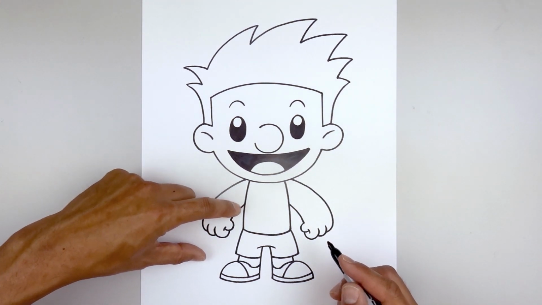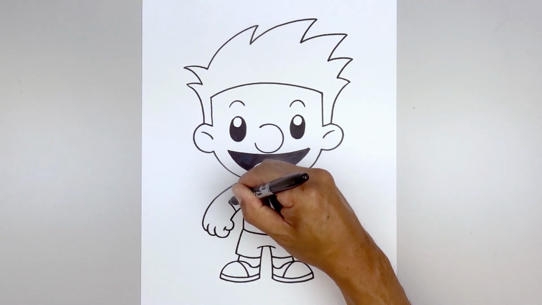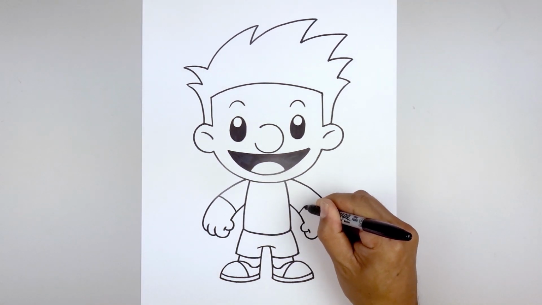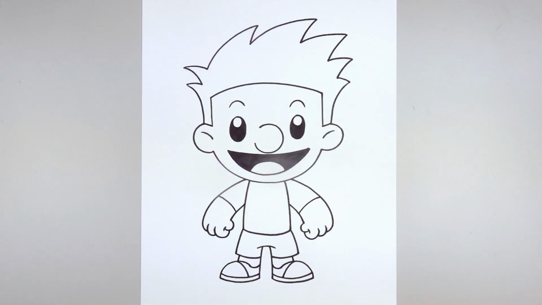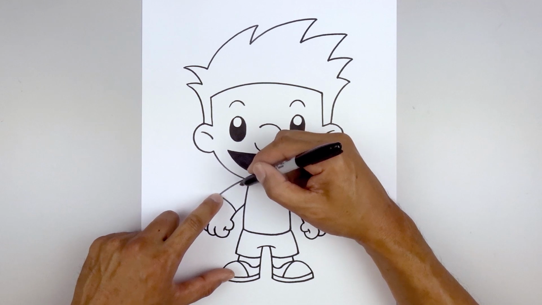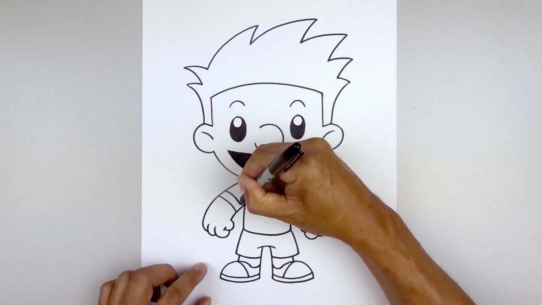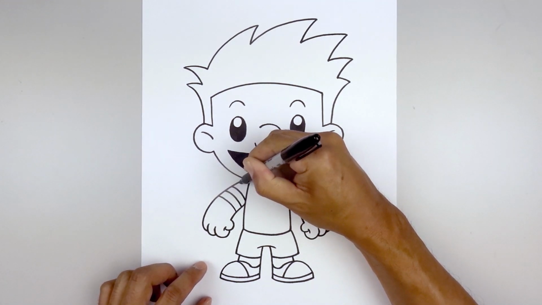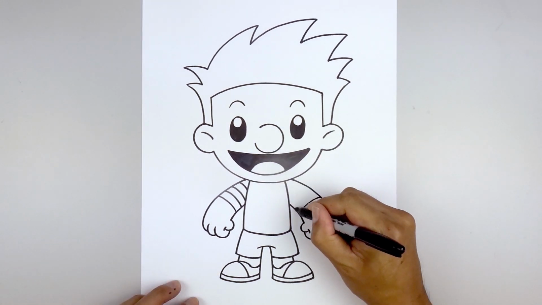And then halfway along the inside of the arm, we'll draw the sleeve, going up and then out. Let's add some stripes across the sleeve. We want to take that same curve, step up. I'm just going to repeat this all the way up towards the top of the arm. And then we'll do the same thing on the right.